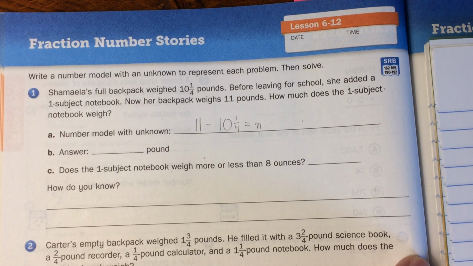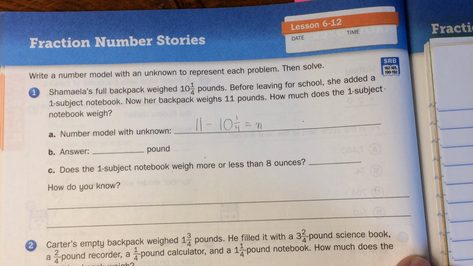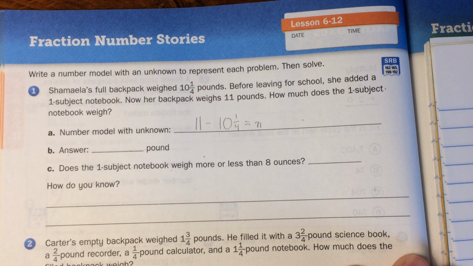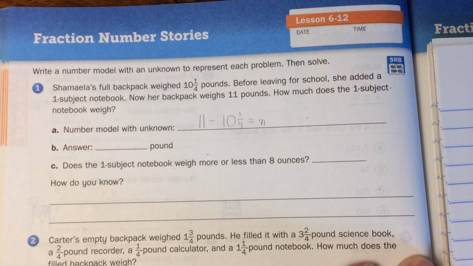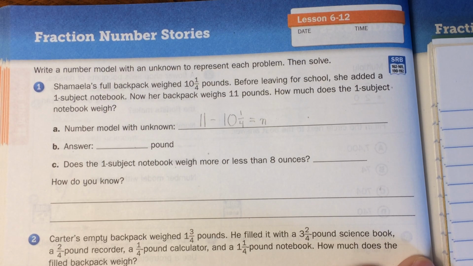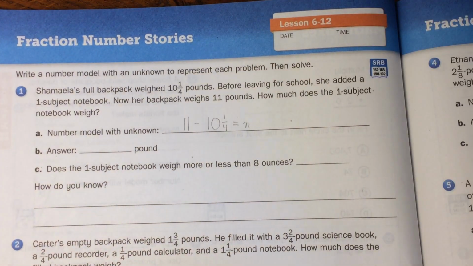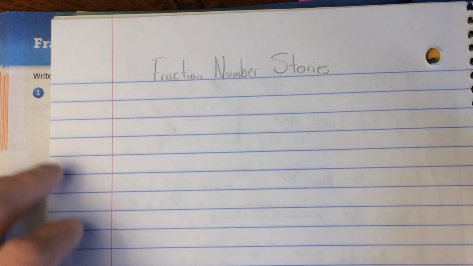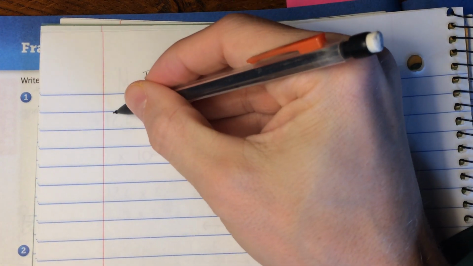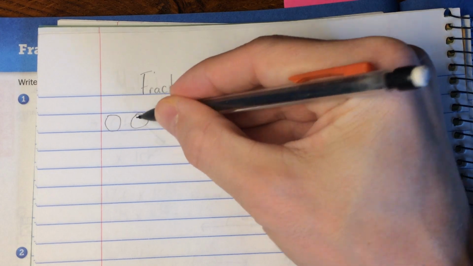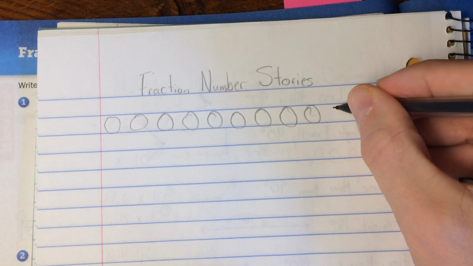Okay, so now the question is, how do we subtract? What are we even going to do? There's probably 3 or 4 different strategies we can take. But I'm going to say for a problem like this, where 11 and 10 1/4 are so close to each other, I'm going to use a counting up strategy. So let me throw my notebook over here real quick. If this helps you picture, imagine each one of these circles is a pound. There's 1 pound, 2, 3, 4, 5, 6, 7, 8, 9, 10.